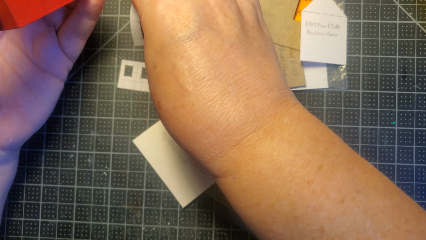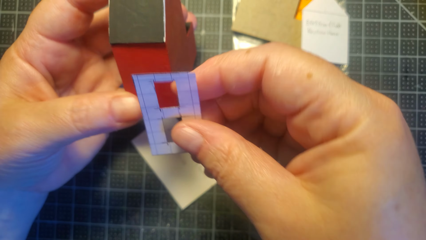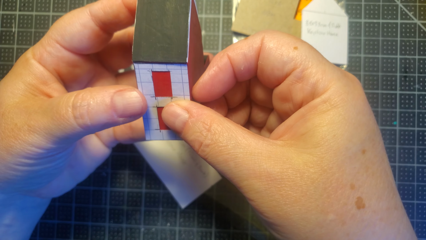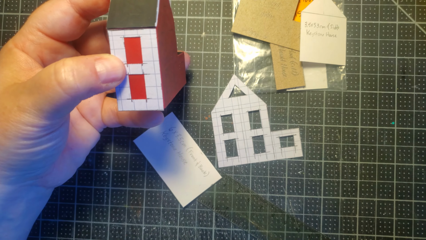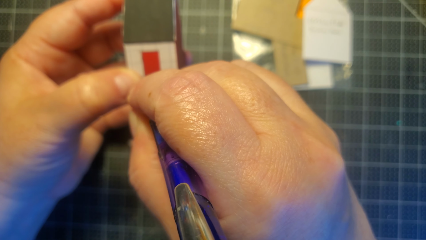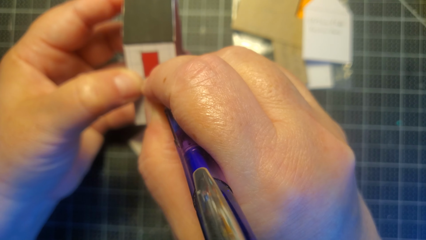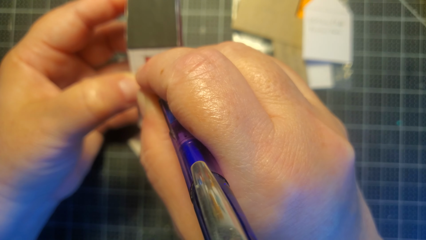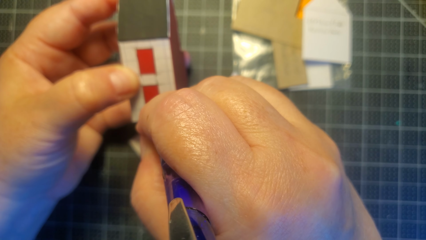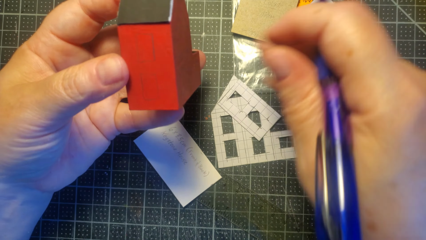Now, because this is kind of a wished-for house, I always wish there were more windows. All I'm going to do is line this up and then carefully come in and trace around. And I can straighten these up as needed.